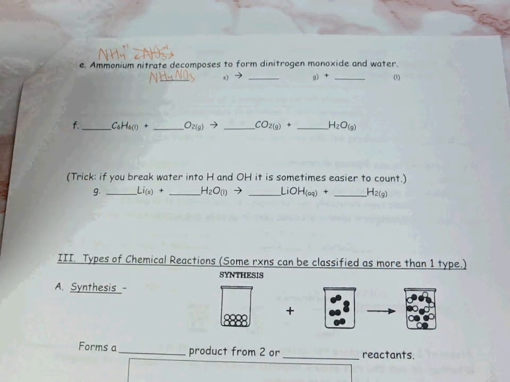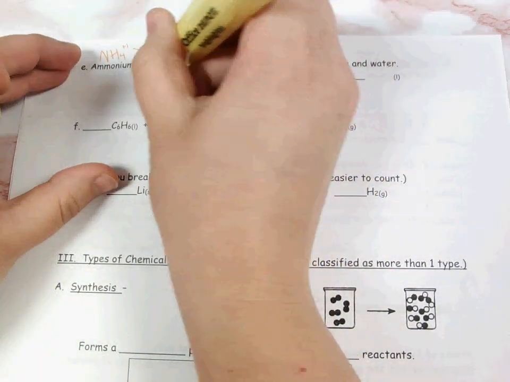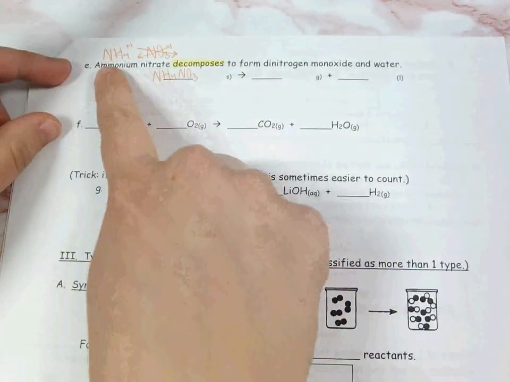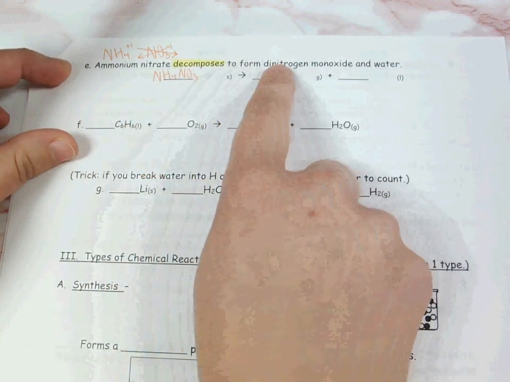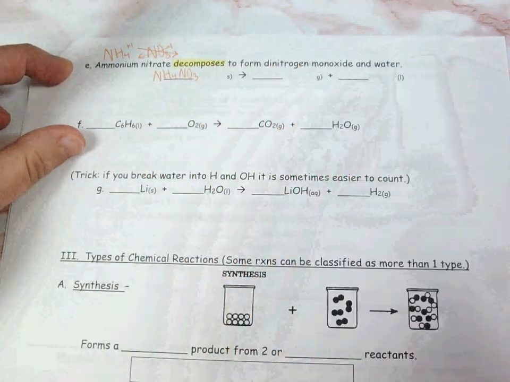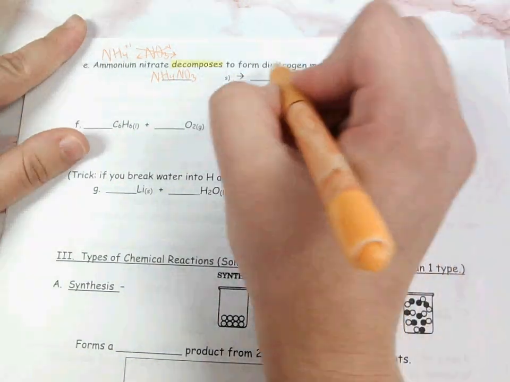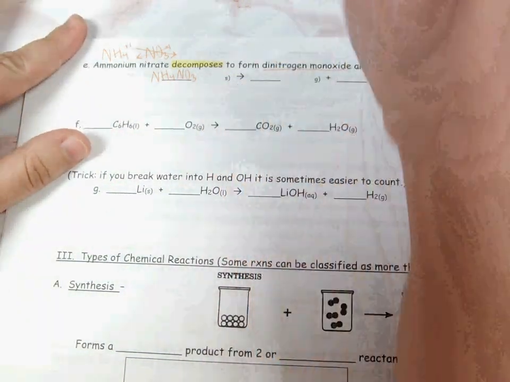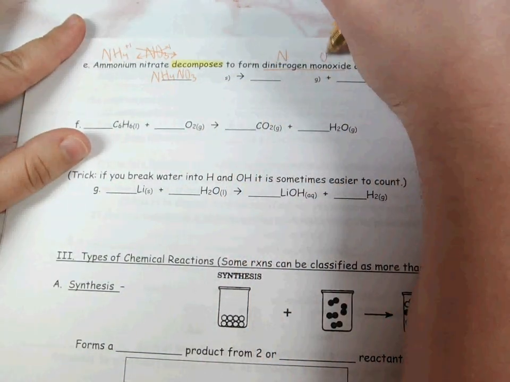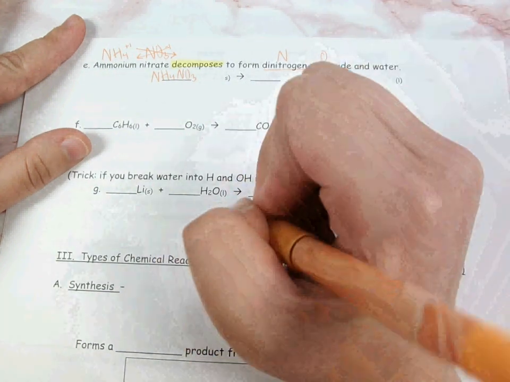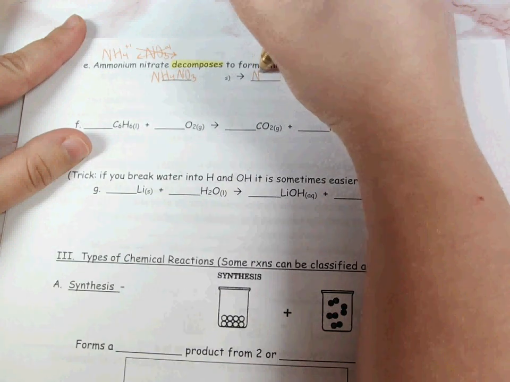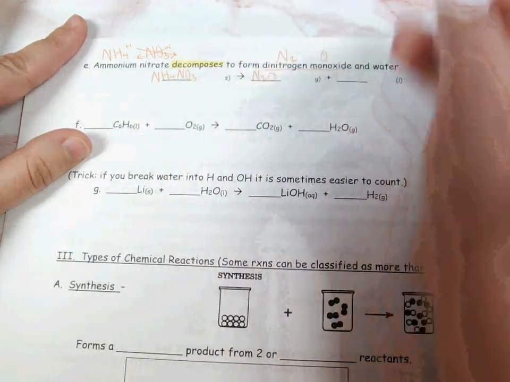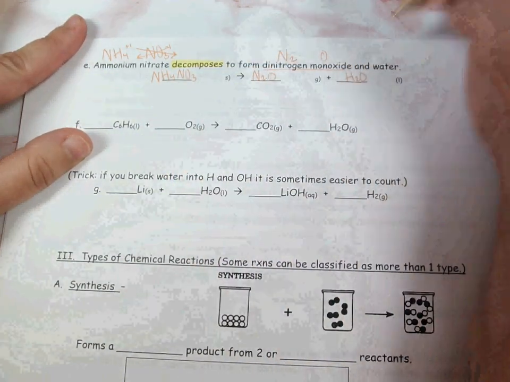And then this decomposes. This will become important when we talk about types of reactions in a minute. But ammonium nitrate decomposes, which means it breaks down to form dinitrogen monoxide and water. So dinitrogen monoxide is a covalent compound that is nitrogen and oxygen. Mono means 1, so there's only 1 oxygen. Di means 2, so there's 2 nitrogens. So N2O plus water, which is just H2O.